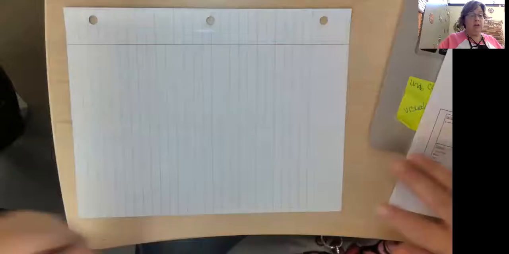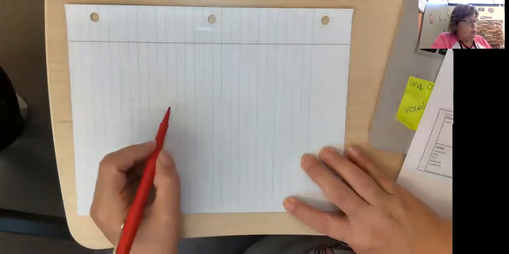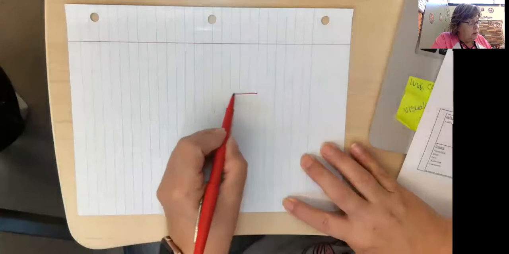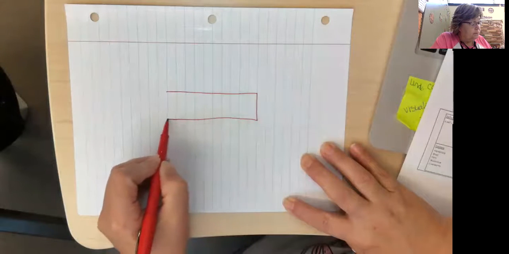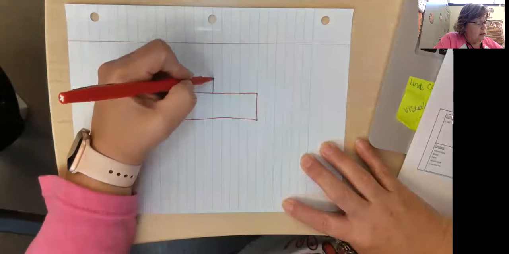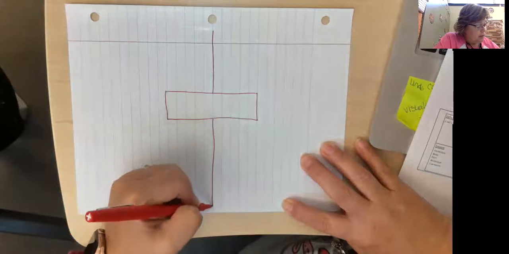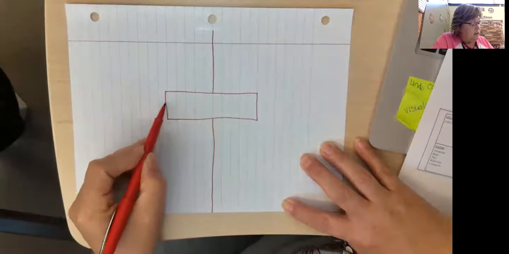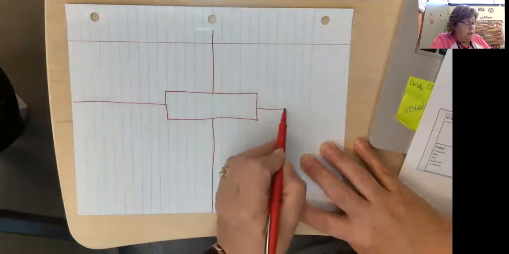So I want you to take your notebook paper and turn it with the three holes at the top. And in the center, you're going to draw a rectangle. And from that rectangle, you're going to draw a line straight up to the top, a line straight down, come to the left, and about halfway down, draw a line over, and do the same for the right.